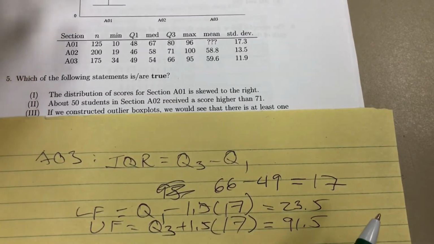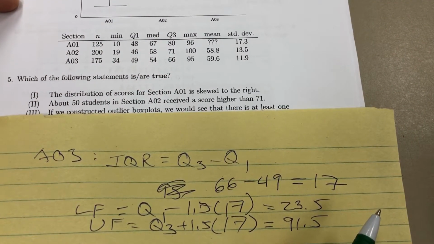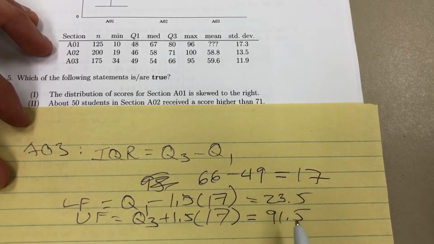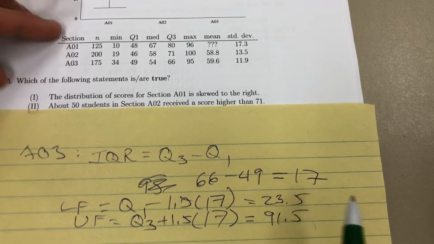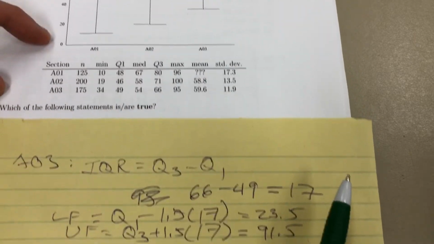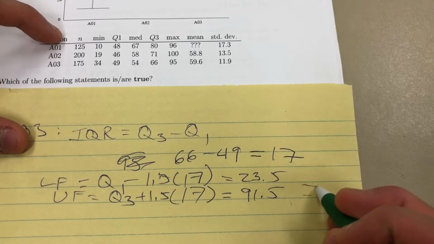So looking at the min and the max for A03, we can see that since our max is greater than the upper fence, we know that there's going to be at least an outlier there. So it's going to be at least one here.